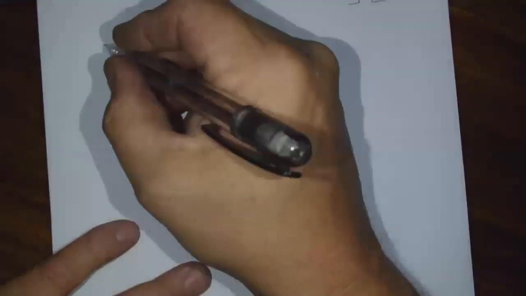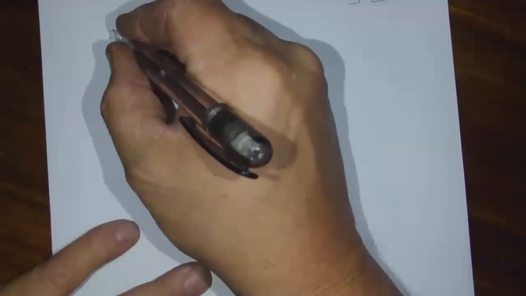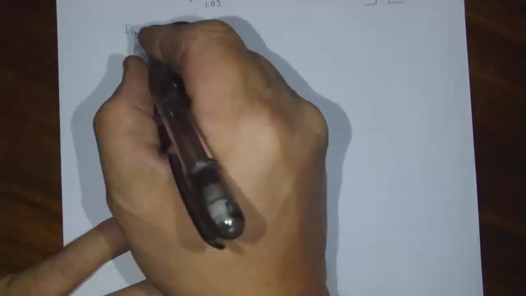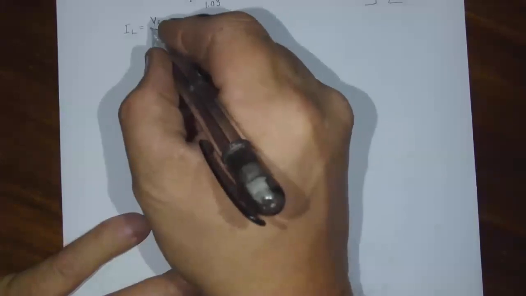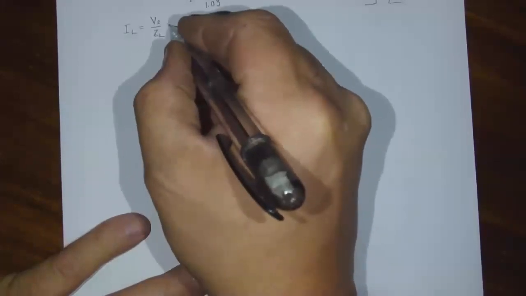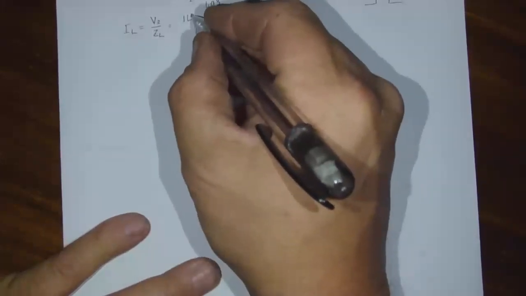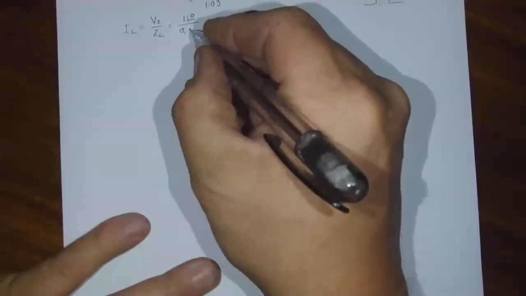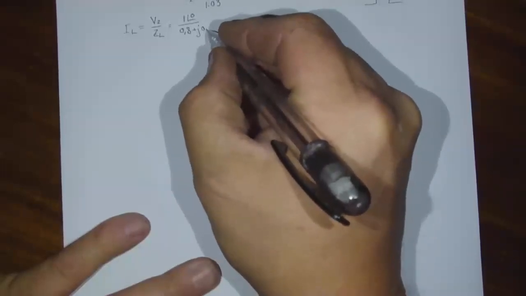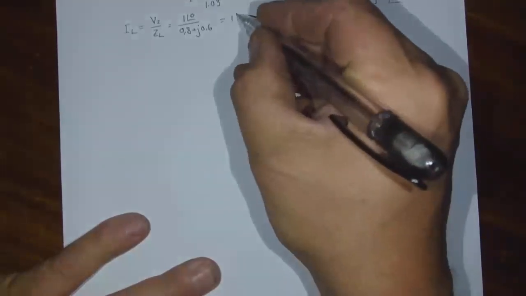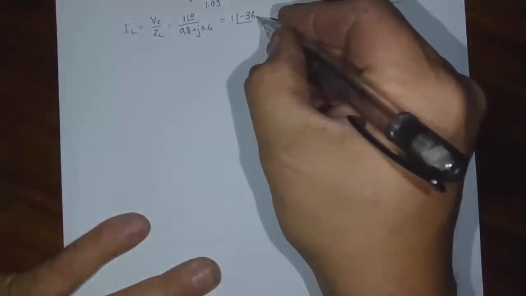Okay. So now the procedure is the same. I load is going to be V2 over Z load. That'll be 1 ∠0 divided by 0.8 plus j0.6. That is 1 ∠-36.87.